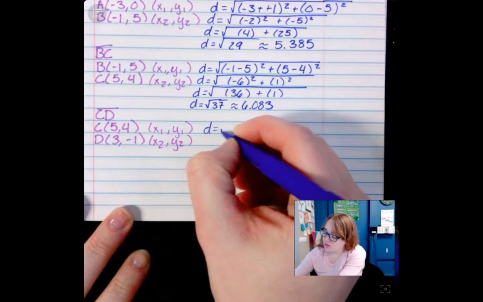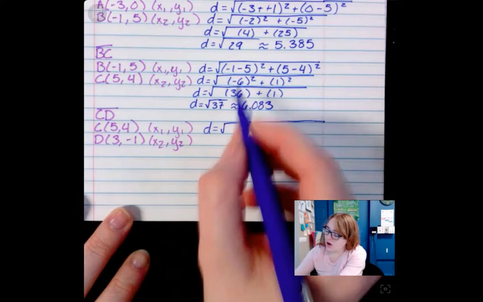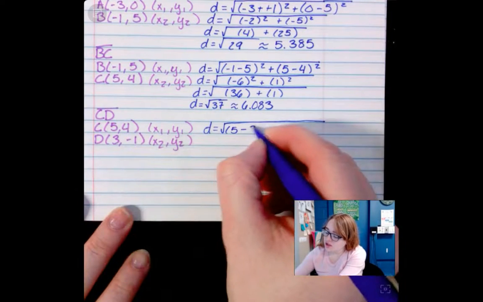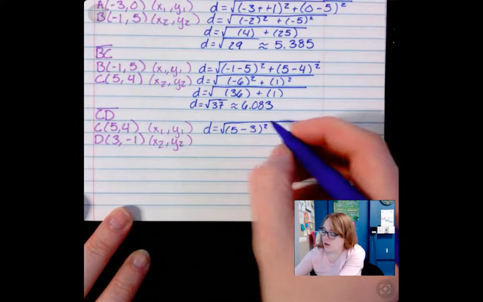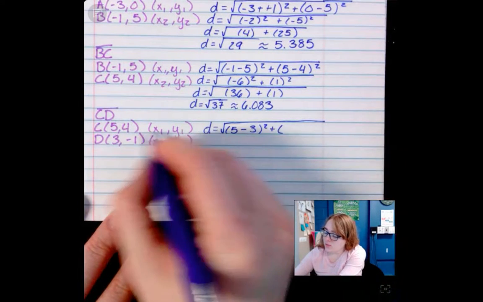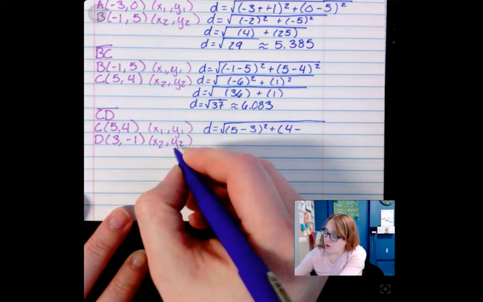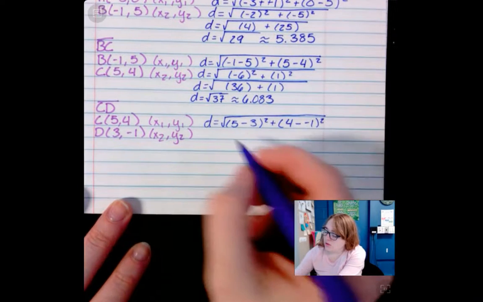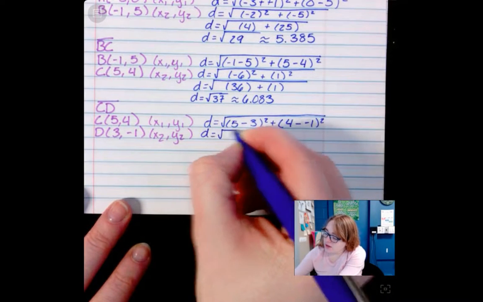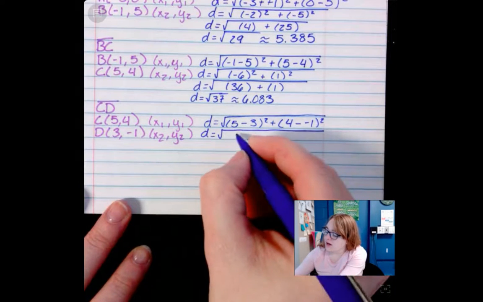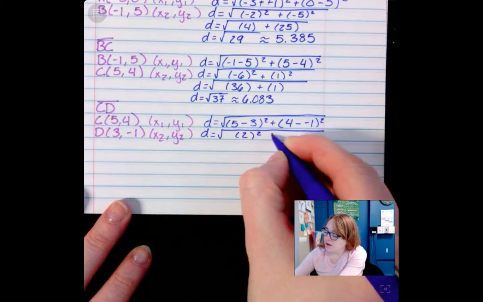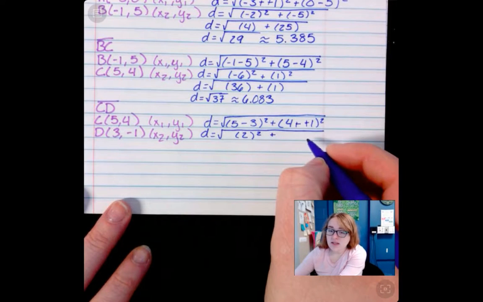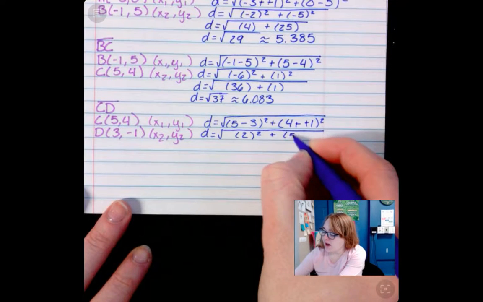So d is equal to the square root of our x1, which is 5, minus our x2, which is 3, squared, plus our y1, which is 4, minus our y2, which is -1, squared. Now we just combine the things inside the parentheses. So 5 minus 3 gives us 2 squared. And 4 minus a negative, remember minus a negative is really adding a positive. So 4 plus 1 gives us 5 squared.